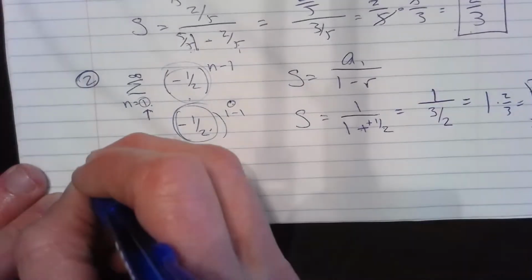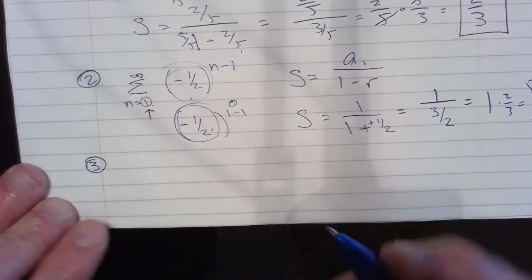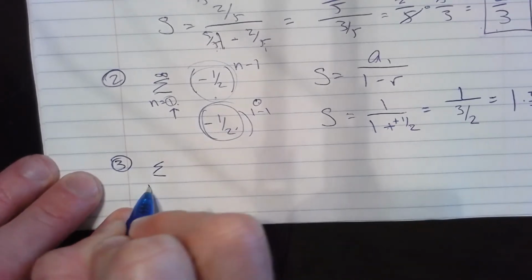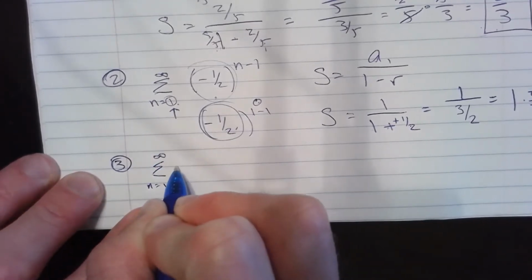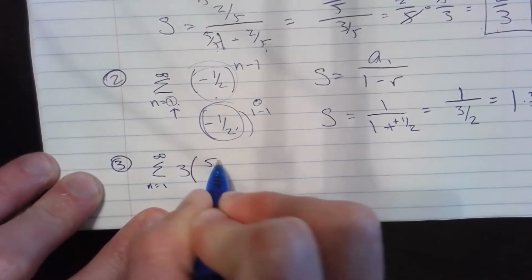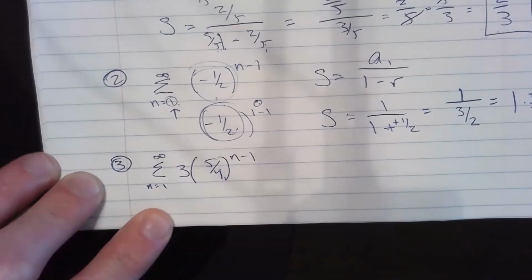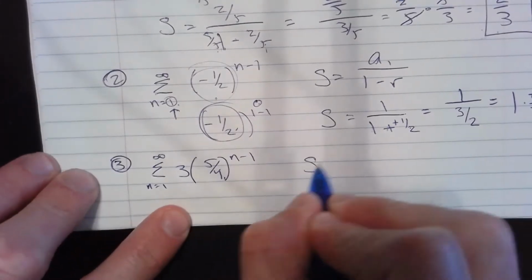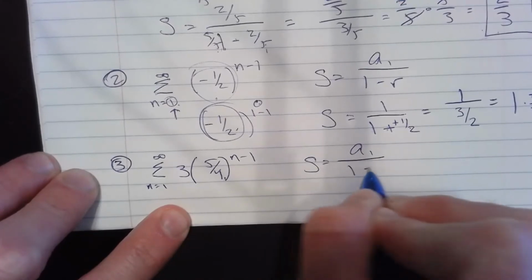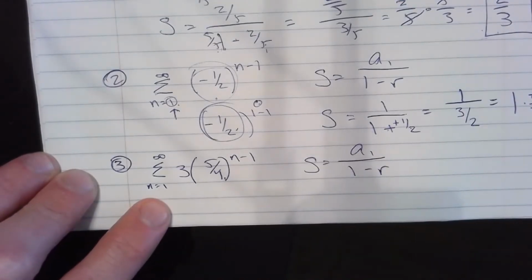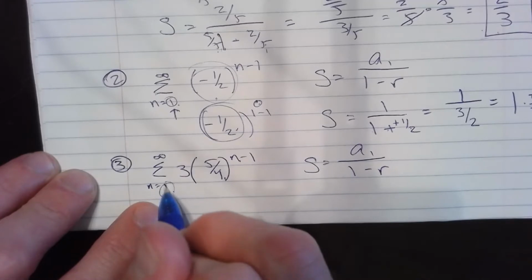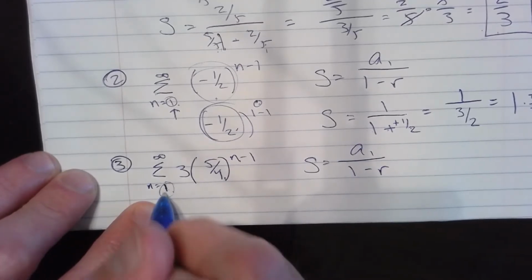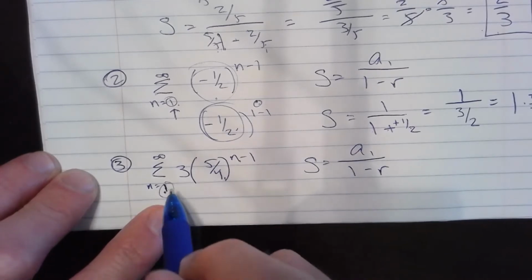Then for number 3, the sum from 1 to infinity of 3 times 5 over 4 to the n minus 1. Alright, so again, my formula is the first term all over 1 minus the common ratio. Well, when I plug in the first number here, and keep in mind, make sure the first number is 1. It might not be 1. You plug in the first number. So the first number is 1.